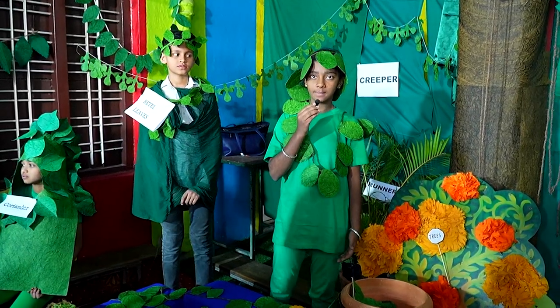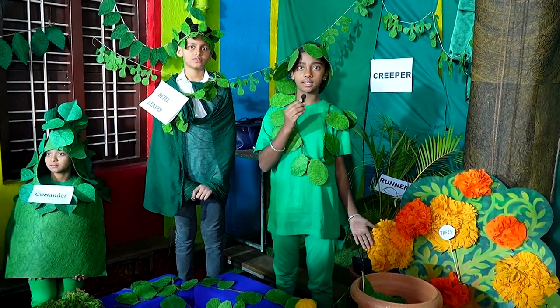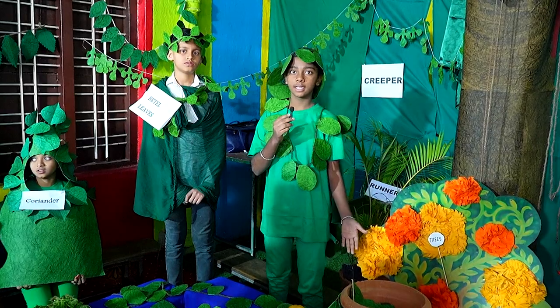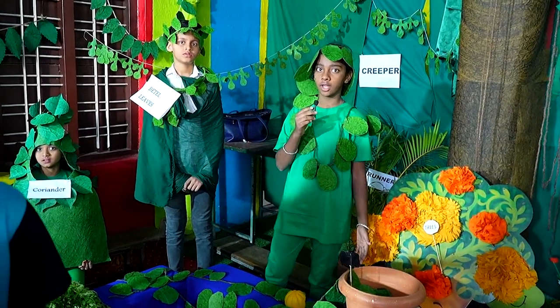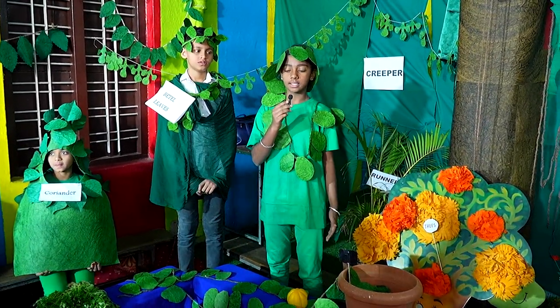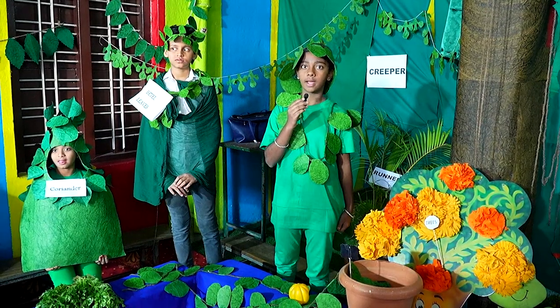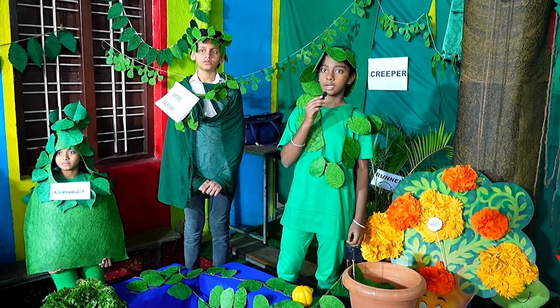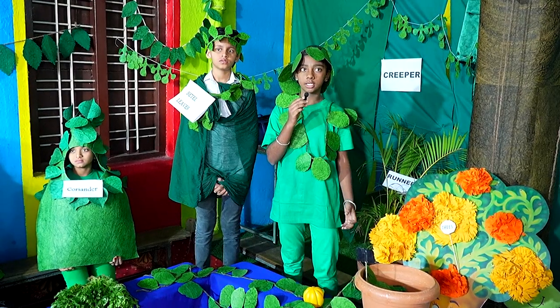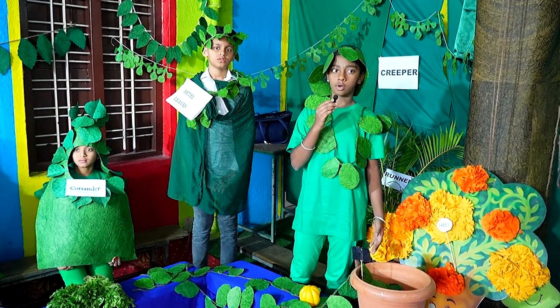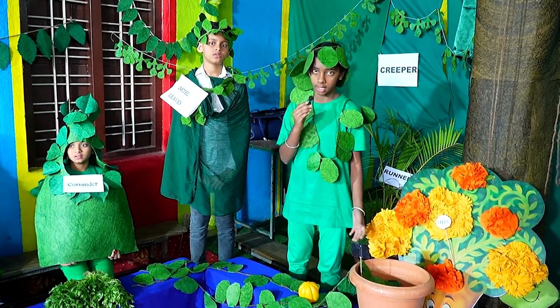Let us learn about climbers, creepers, and runners. All these are types of plants classified by weak stems that are unable to support their own upright weight. Climbers are plants that ascend with support. Creepers are plants that spread horizontally on the ground. Runners are plants that produce elongated horizontal stems called stolons. They grow above the ground and give rise to new independent plants.